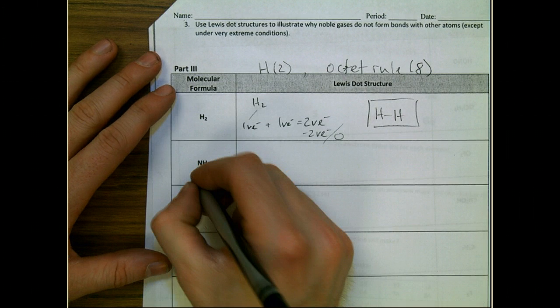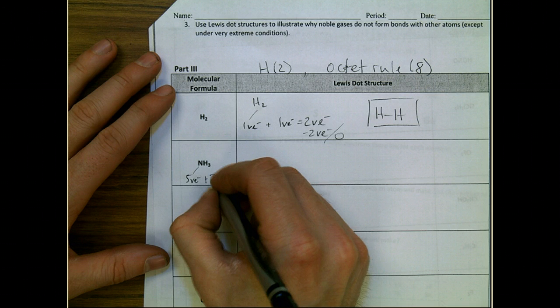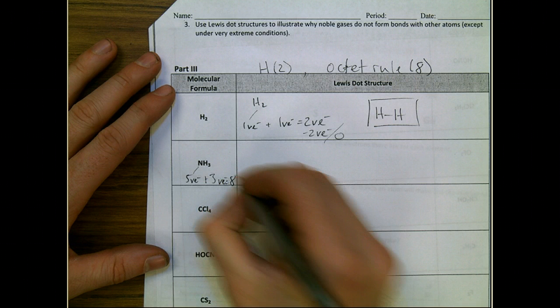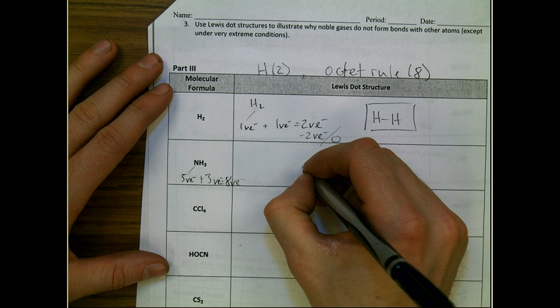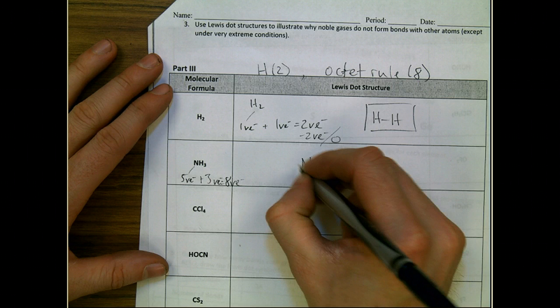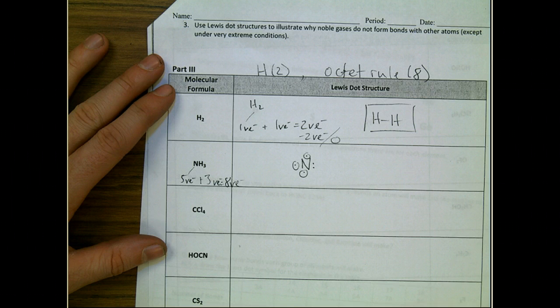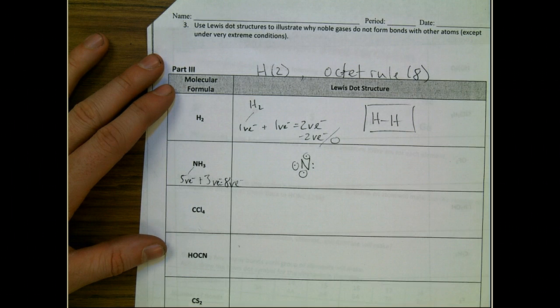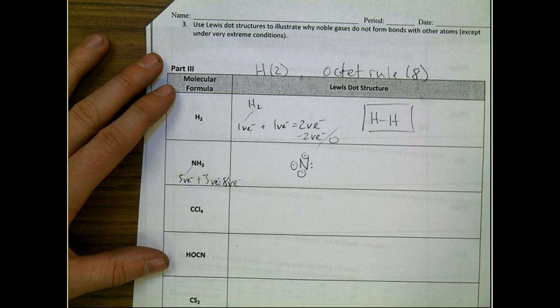So nitrogen has 5 valence electrons. Each hydrogen has 1, so that's a total of 3 valence electrons from the hydrogens, so I have a total of 8 that I can use in this molecule. So I begin by writing out nitrogen. Nitrogen has 5 valence electrons, which means it has 3 unpaired valence electrons. The element that has the most unpaired valence electrons is typically in the center. Nitrogen will be in the center.